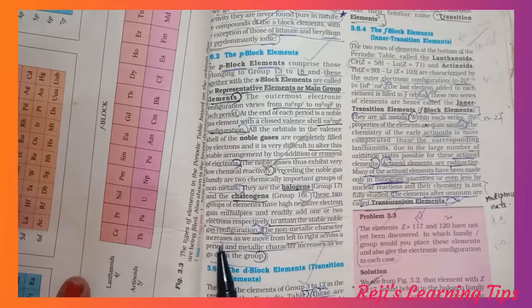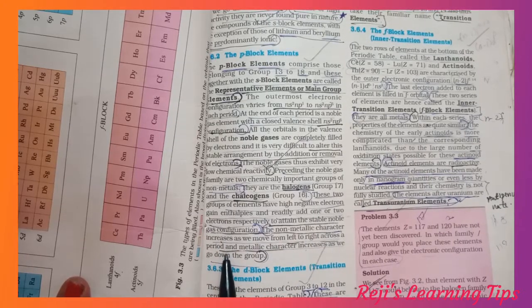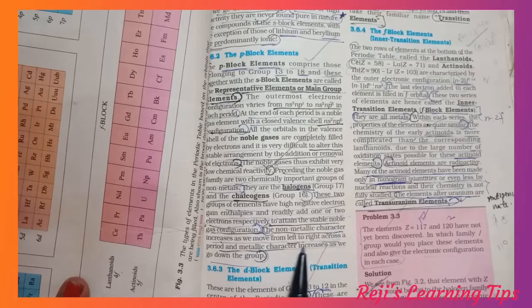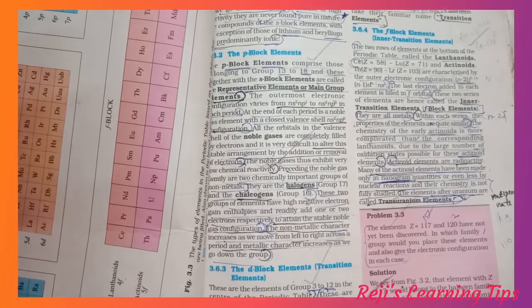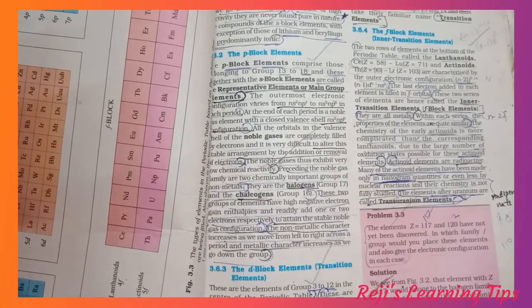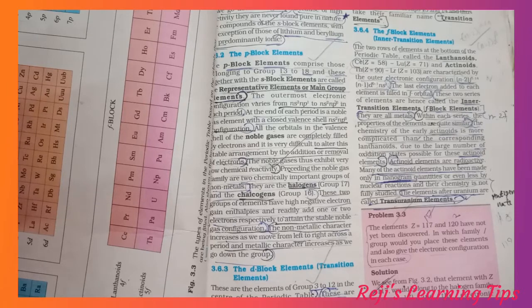The non-metallic character increases as we move from left to right across a period, and the metallic character increases as we go down the group. The P block elements together with the S block elements are known as representative elements or main group elements. Their outermost electronic configuration goes from ns2np1 to ns2np6.